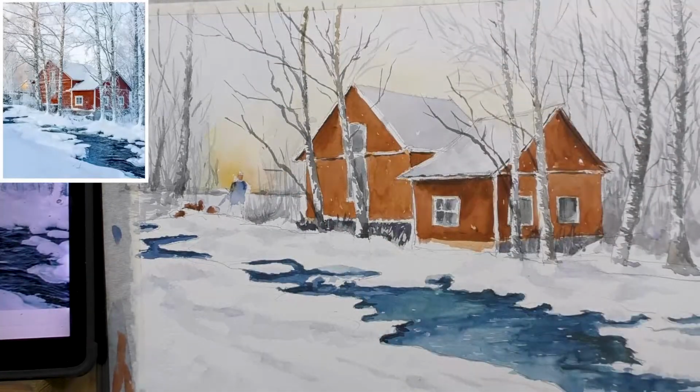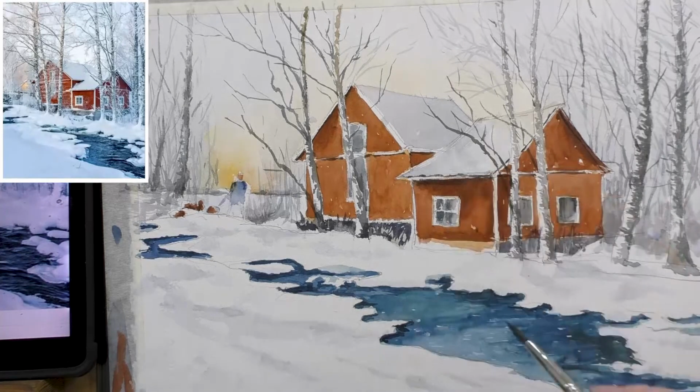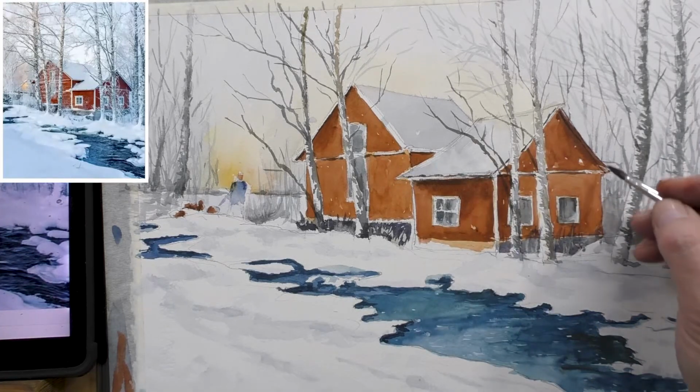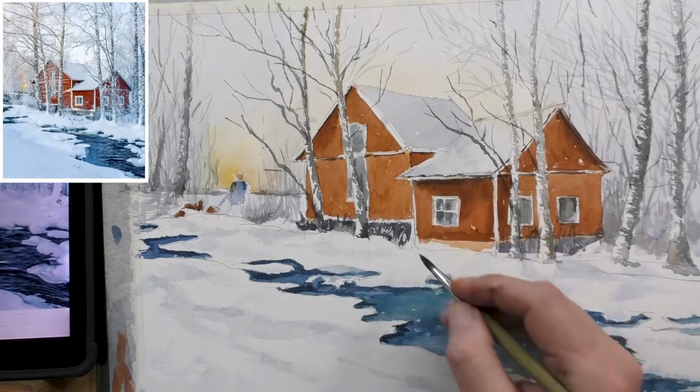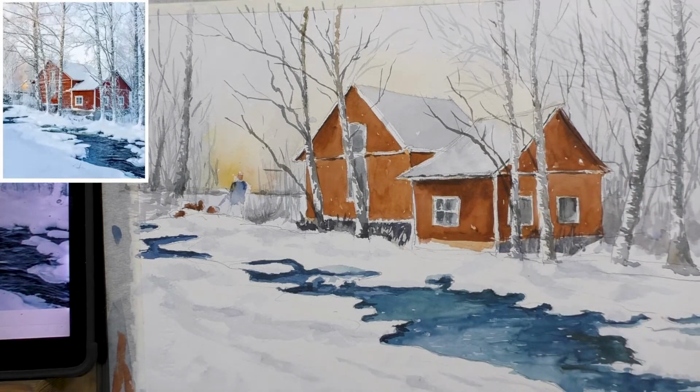Don't make any line. The lines that we're using with a small brush are just to make things more realistic, according to the light, according to what's going on. It's not going back to the drawing to draw the outline of the house so people will know this is the house.